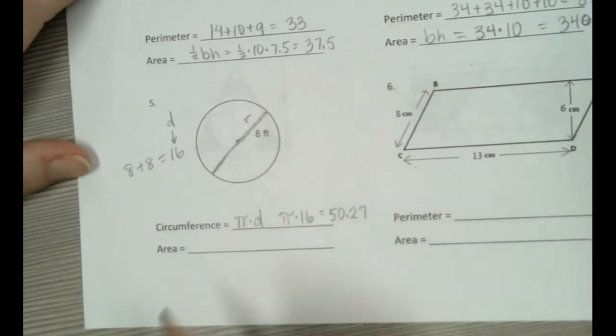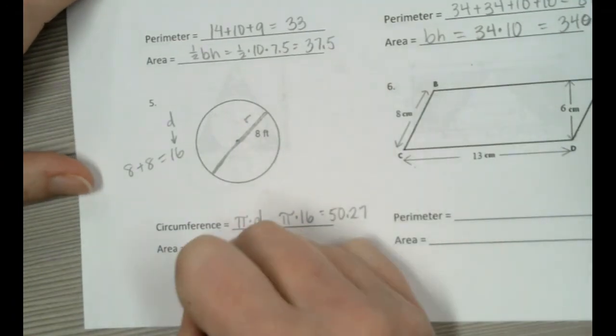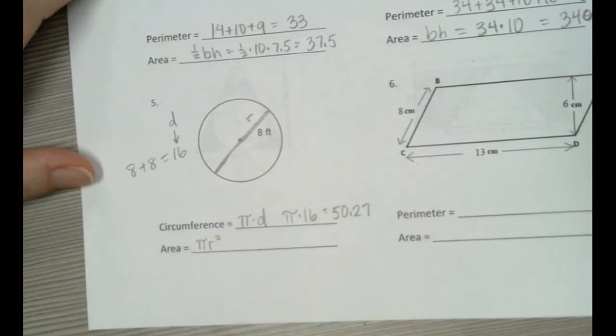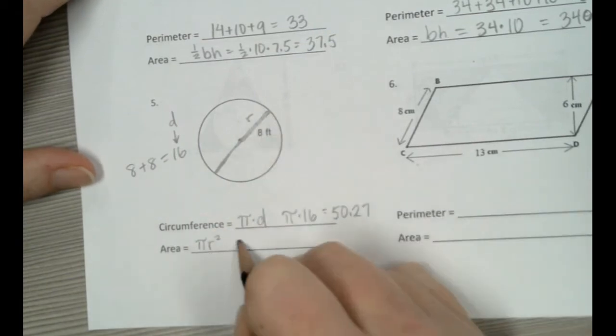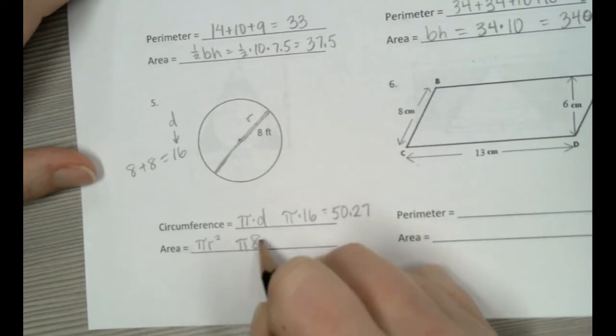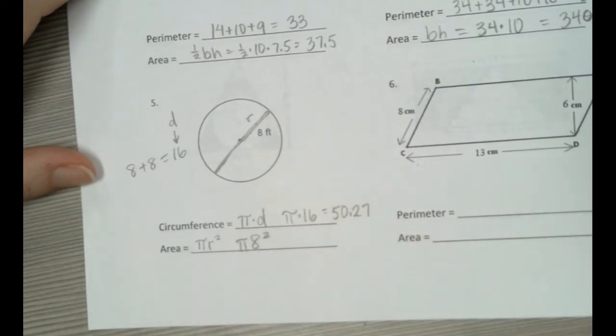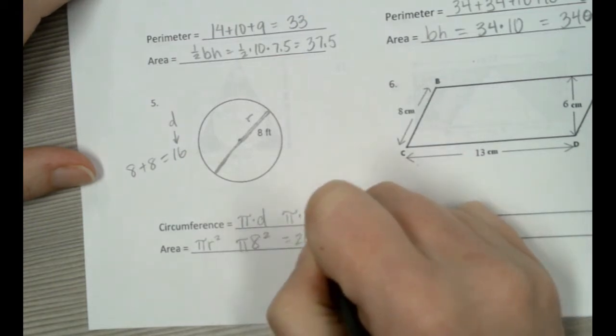The area formula, if you look at the top of the page, that one is pi times radius squared. Now, this is my radius, so that is what goes in my formula. Pi times 8 squared. And that looks like 201.06.